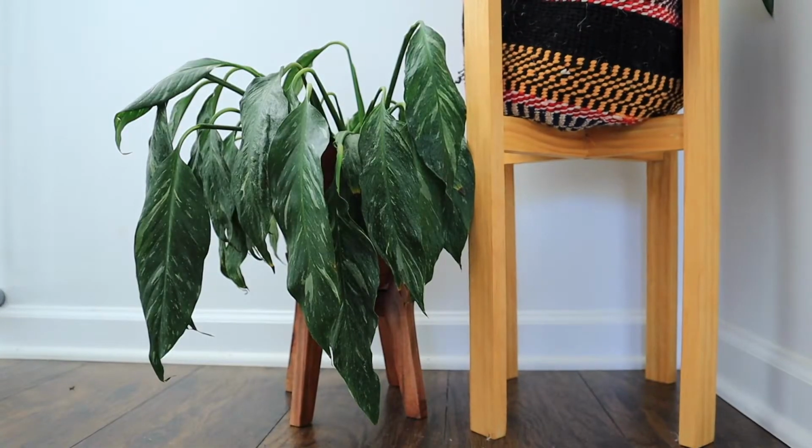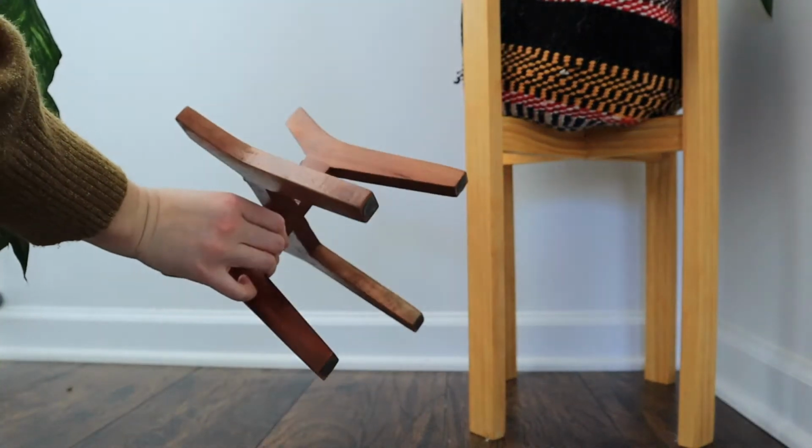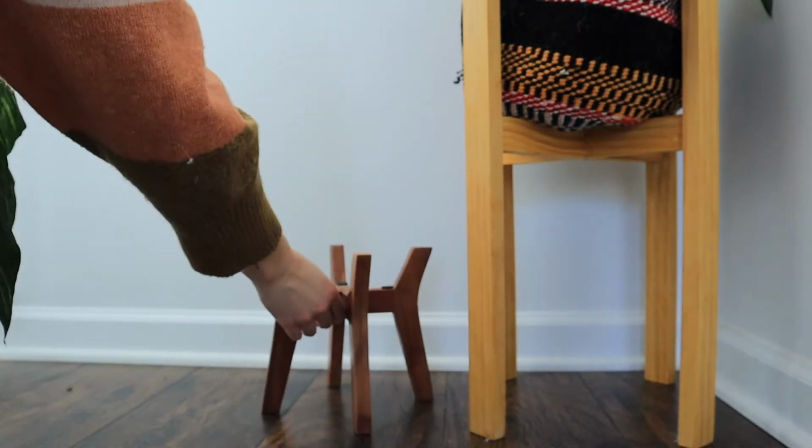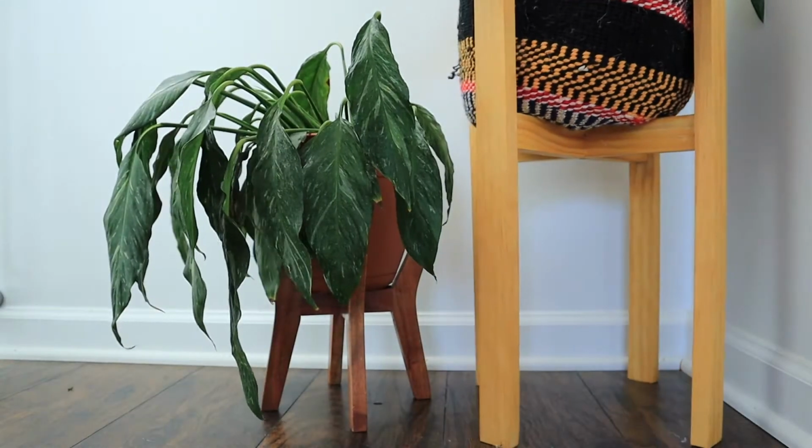And I've also gotten one off of Facebook Marketplace that was a vase holder and I stuck a pot on it. Or you can find them more affordable at places like maybe Target and Marshalls, but a lot of times in my experience I don't find the right size I'm looking for. They're always kind of small.